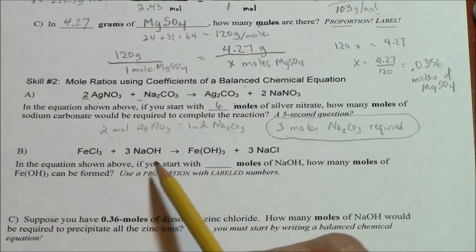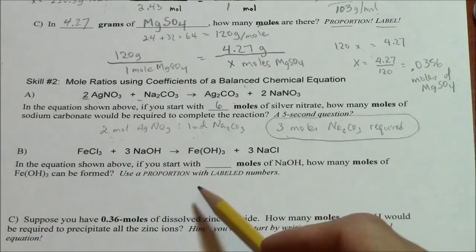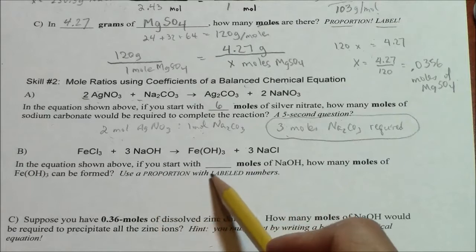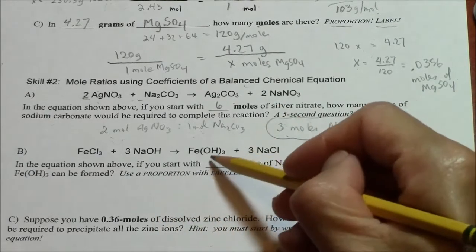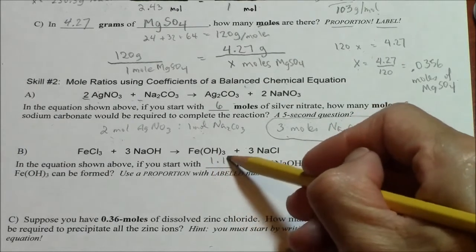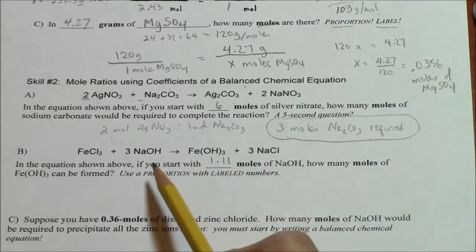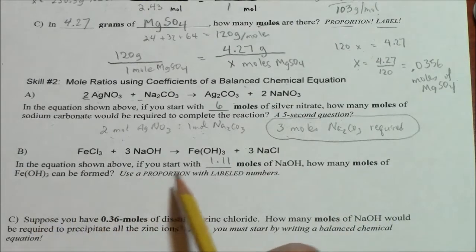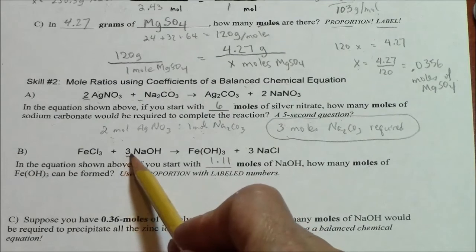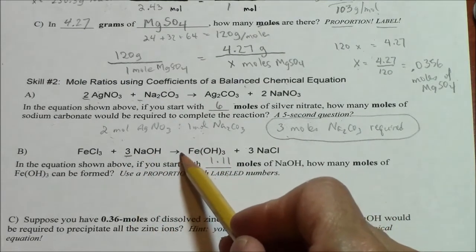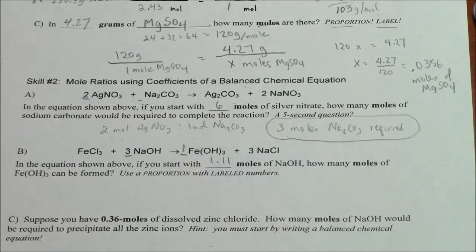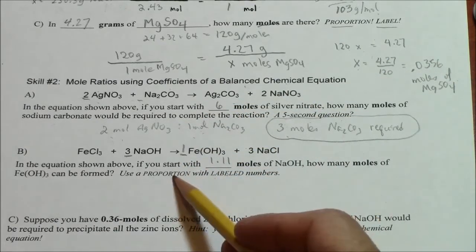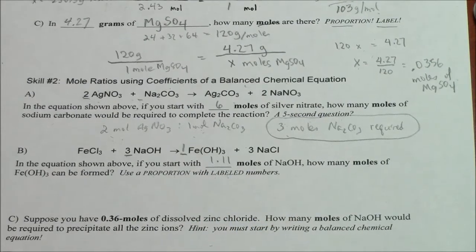In B, it won't be immediately obvious to you. We'll have to use some mathematics. And it suggests proportional reasoning with labeled numbers is the way to go. Let's put in a number here, 1.11 moles of NaOH. How many moles of ferric hydroxide can be formed? So I'll underline for you that it is a mole ratio using the coefficients. Some people need to write in the 1 here. If so, please do so. Set up your proportion with labeled numbers. Check it against mine.